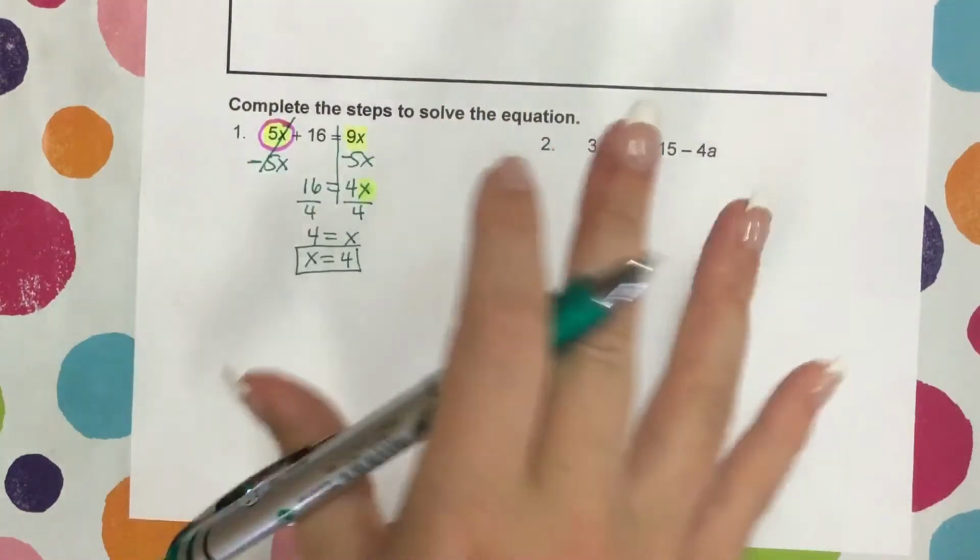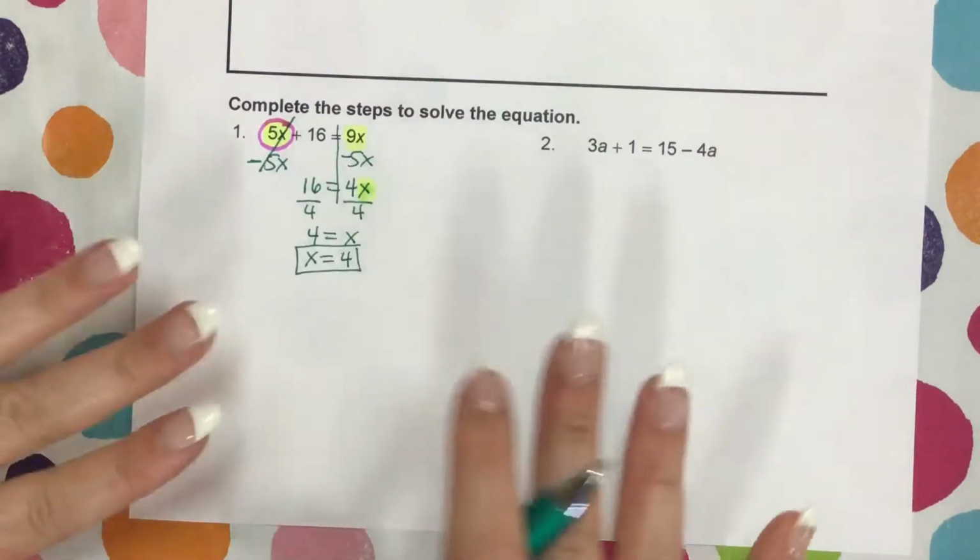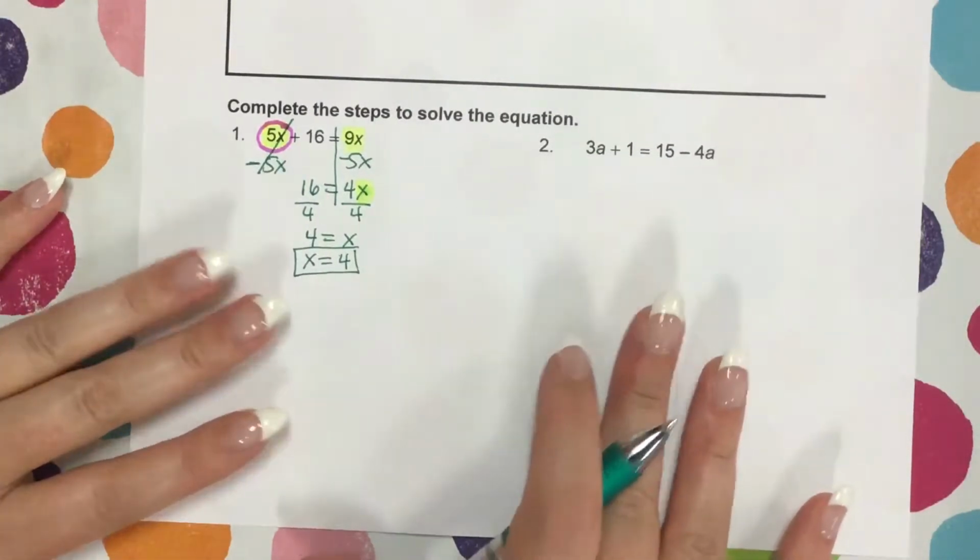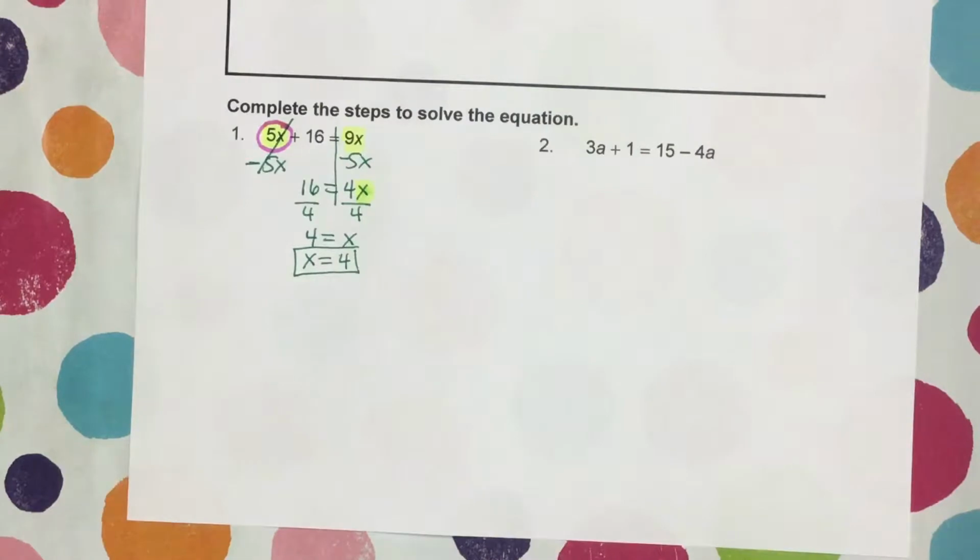So for this first little bit, I'm not going to worry about checking. We're just practicing this process. When we get to the guided practice, then we're actually going to solve these and check our answers. Okay? So let's go on to number 2.